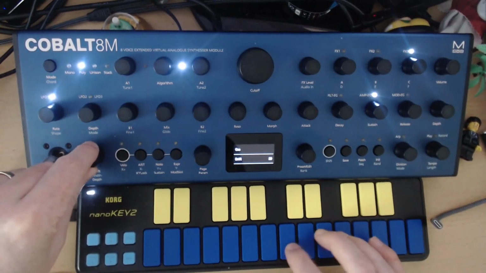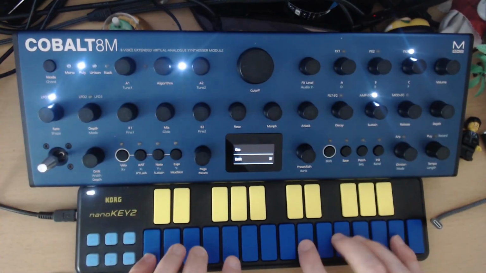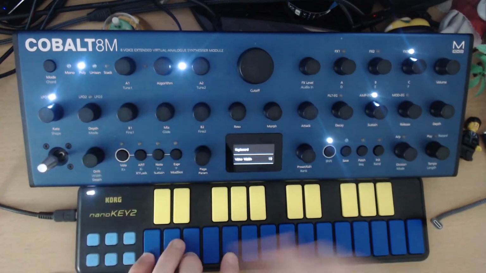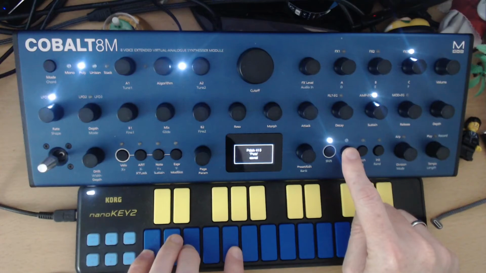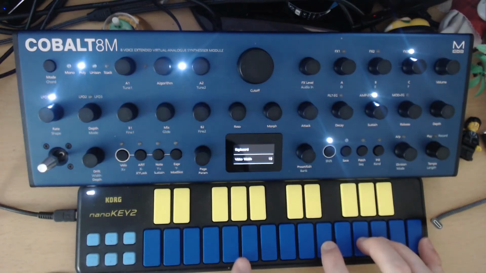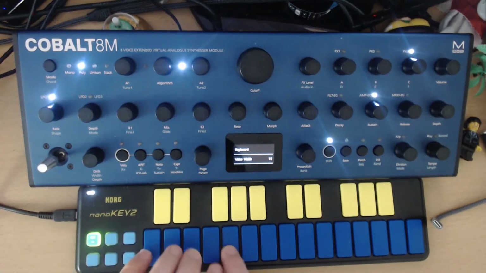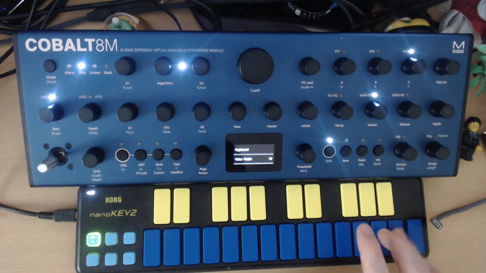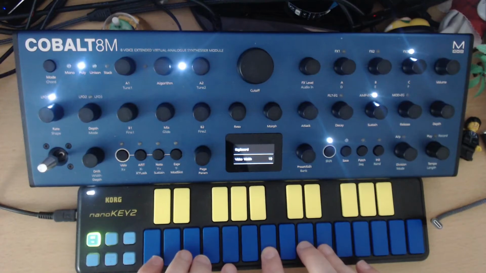We have an analog drift knob. Since this is a digital virtual analog synthesizer, we have to tell it how much analog drift we want and how wide we want the stereo field to be. I generally turn up the drift a bit so that each time I play it's slightly different, and then adjust the width to the type of sound I'm trying to create.